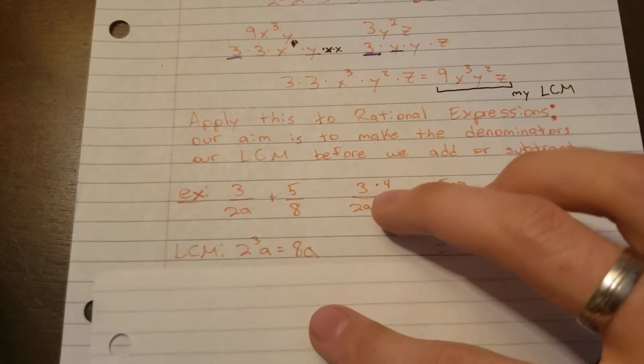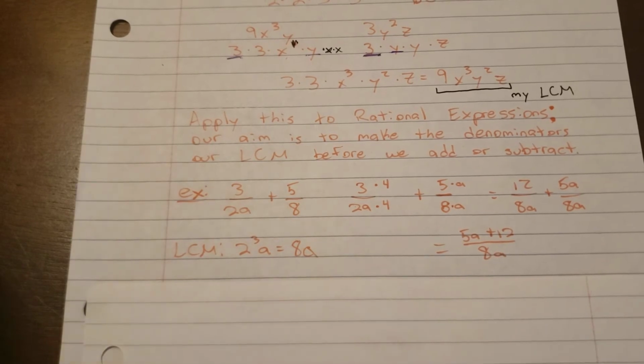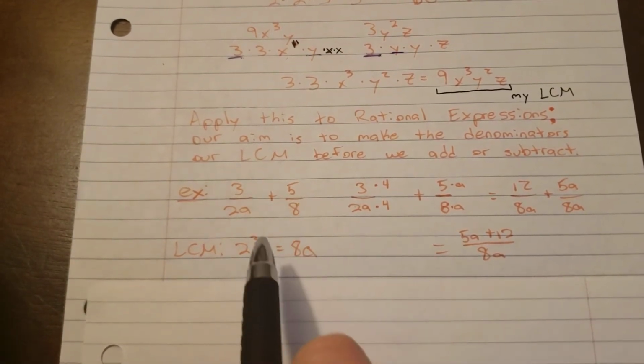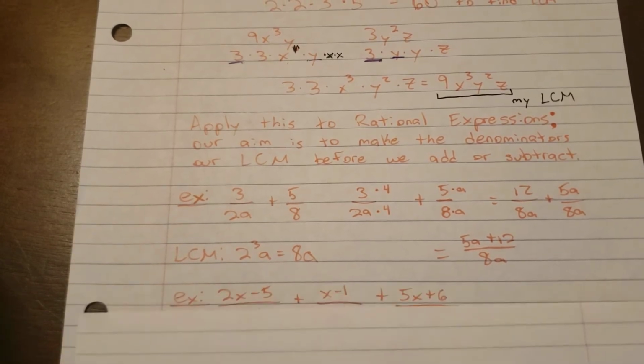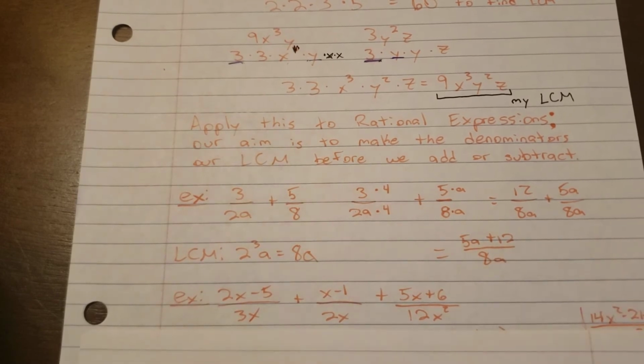Okay, here's another example. Oh, rather, that's just showing what the least common multiple is. 2a cubed, right? Because 8 is 2 cubed. Okay. Here's another one.